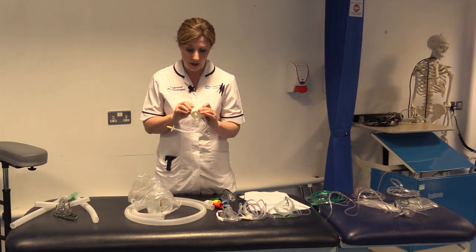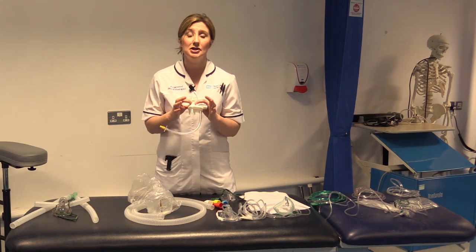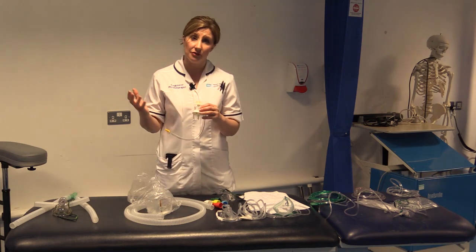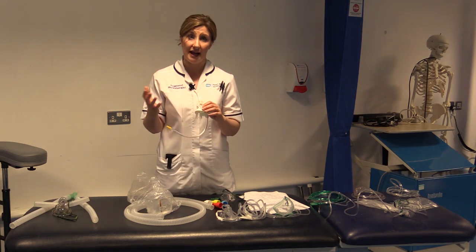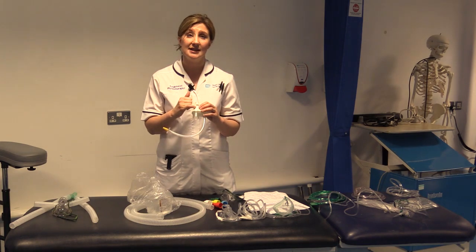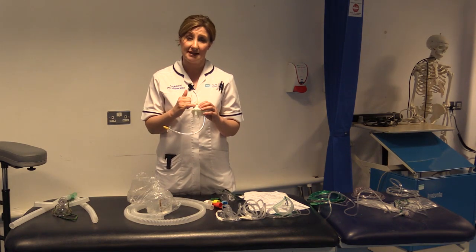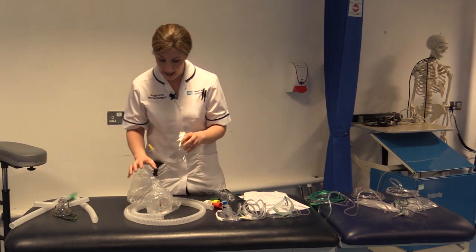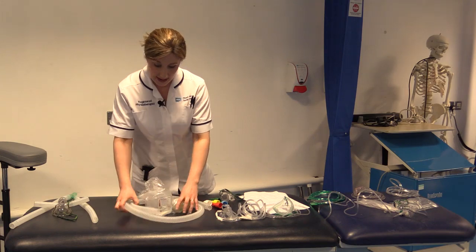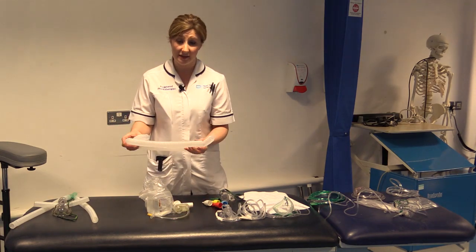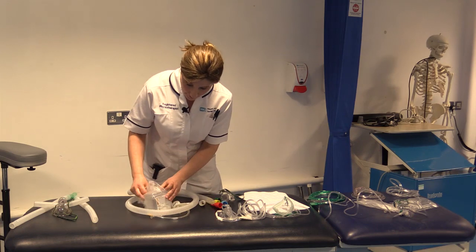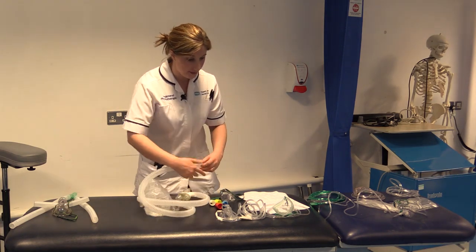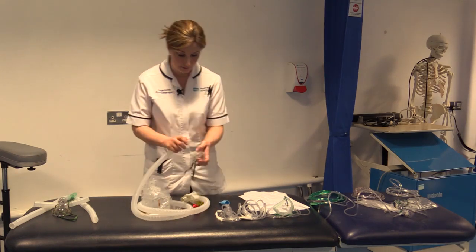So for example, starting off at 28, a minimum of 5 litres per minute to deliver. Again, if somebody is working hard, they have an increased work of breathing, they're really requiring big volumes of air, you can increase that flow rate higher than 5 to meet their demands, and you haven't increased the concentration beyond 28%. When that is set up, you're going to need your wide bore tubing to connect to the interface here at the front and to the patient, and you're going to need to put on your mask.